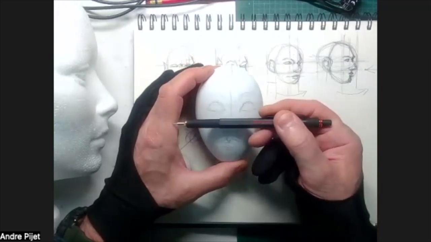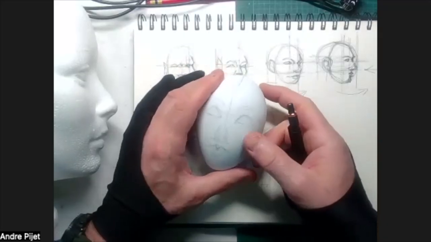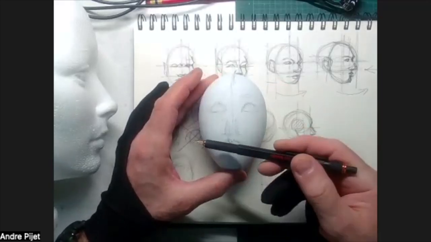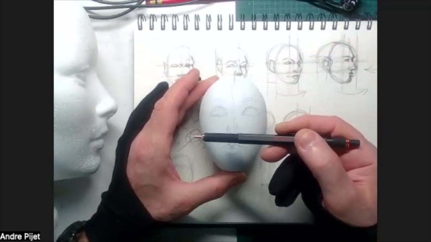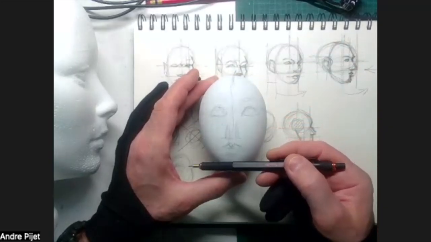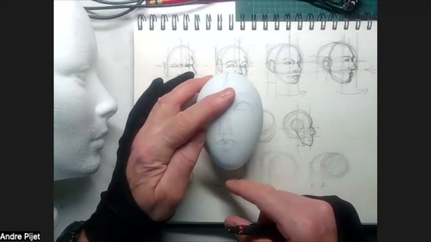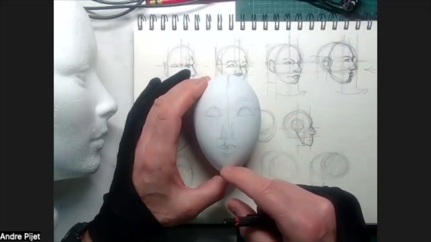Halfway, because I have to turn the egg exactly to the camera, you're going to have half a space here and half there and another half there. Because the chin is somewhere there. It's not really here. The top of the chin is somewhere there.